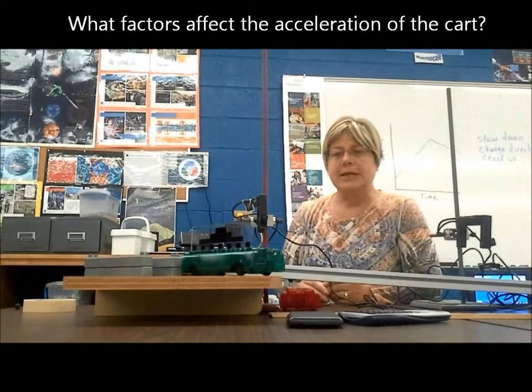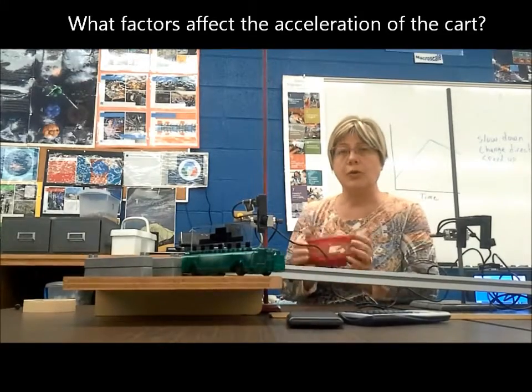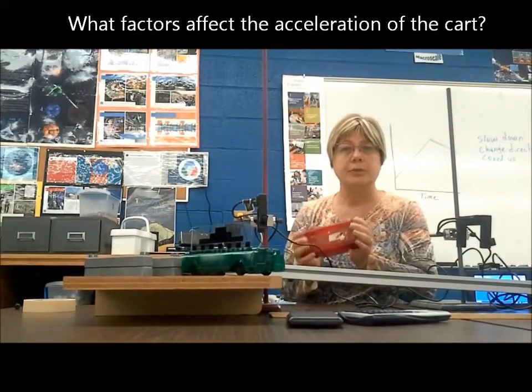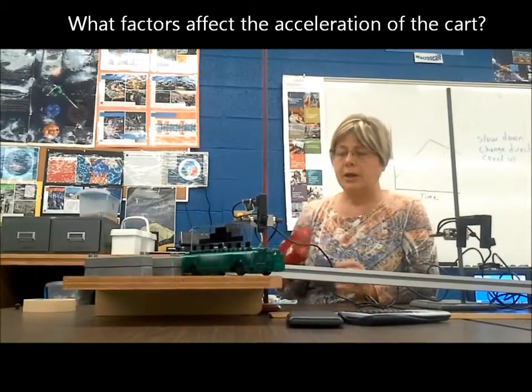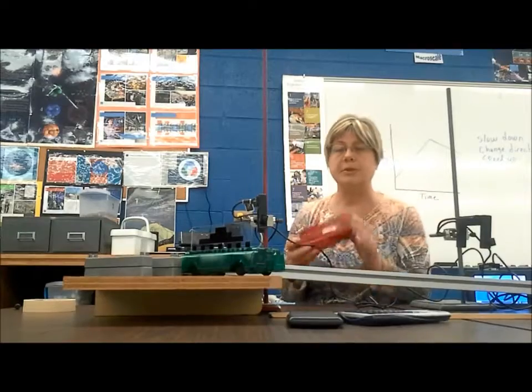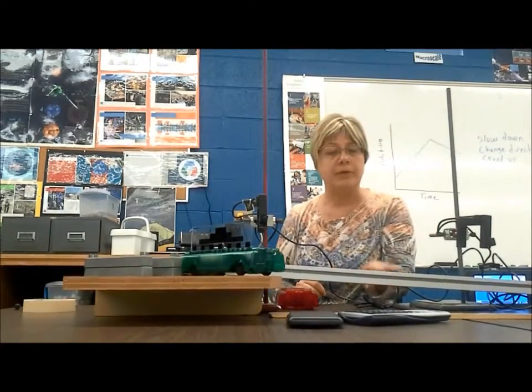Your second task in this lab is to then compare the acceleration of your cart and the motion of your cart down the track to another group's cart, and to see what other factors can affect the acceleration of the cart. For example, does the mass of the cart affect the acceleration of the cart down the ramp? Or how about the angle of the track? Or whether you have the aluminum track or one of the plastic tracks. So we're going to not only measure the acceleration of the cart down the track, but we're also going to compare our accelerations with another group and talk about the factors that might affect the acceleration of the cart.